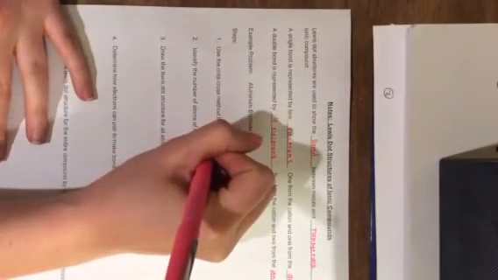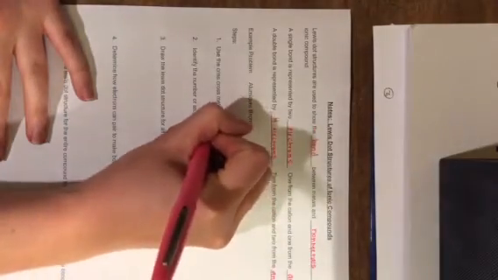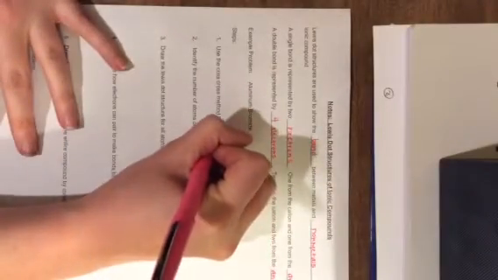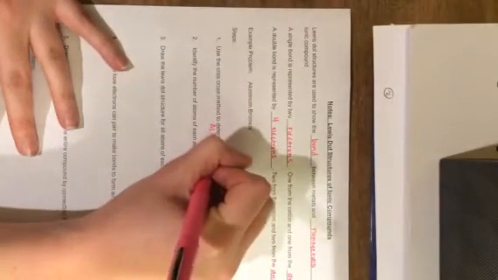Okay, so this should be review for you. Remember we have to figure the charges and use our crisscross from there. Aluminum has a 3+ charge and bromine has a -1 charge.